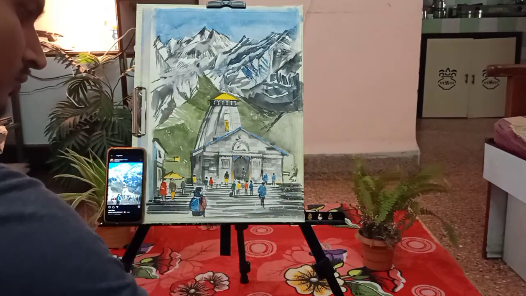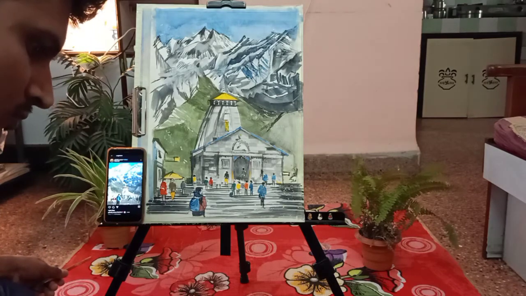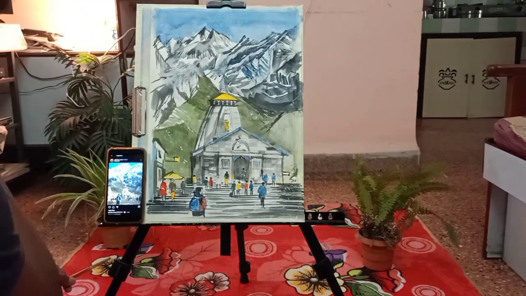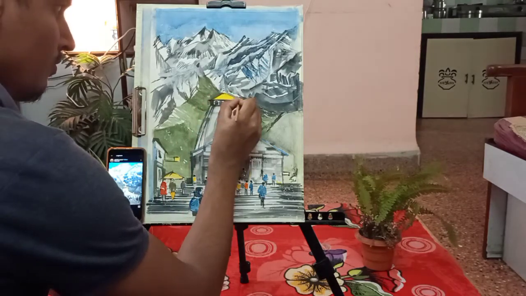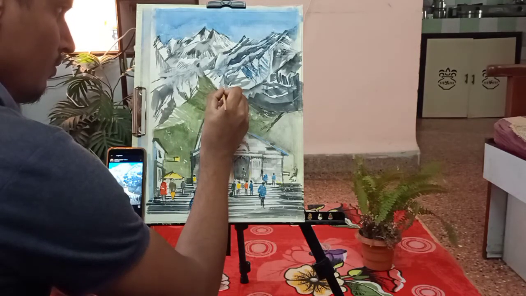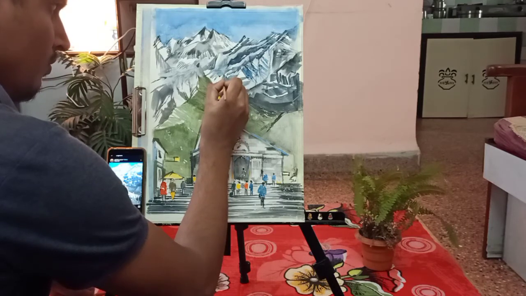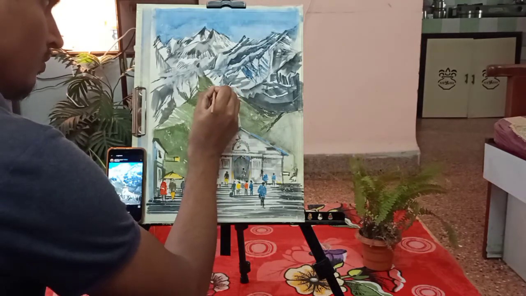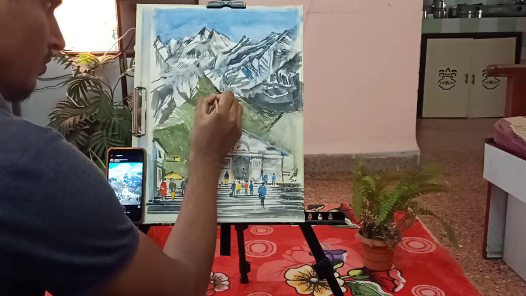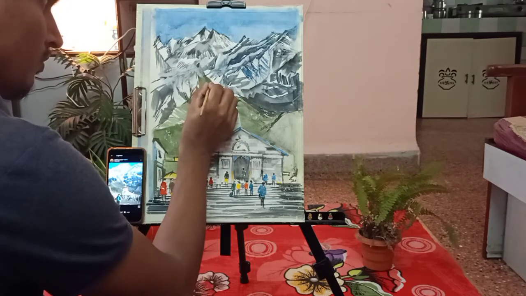And now after completing all the objects on the paper, it's time to give the detailing wherever required. As you can see, if you need to add more depth or more darkness, then you can add it later on. If you want to give more details to some part of your temples, so that part gets highlighted, then you can add it.